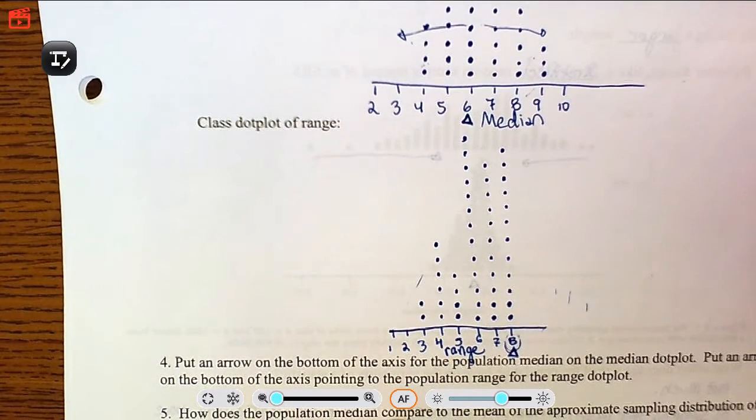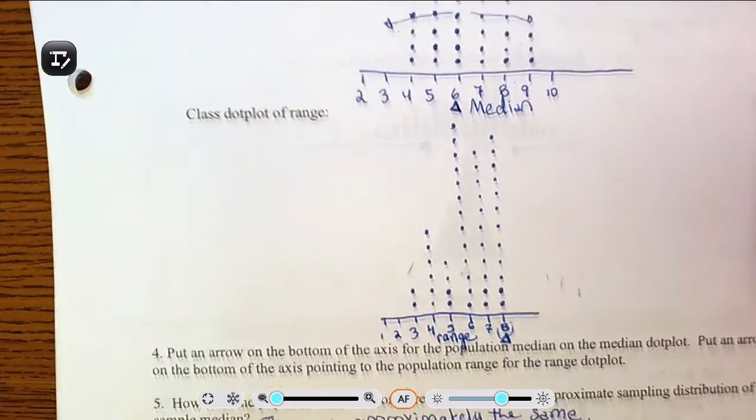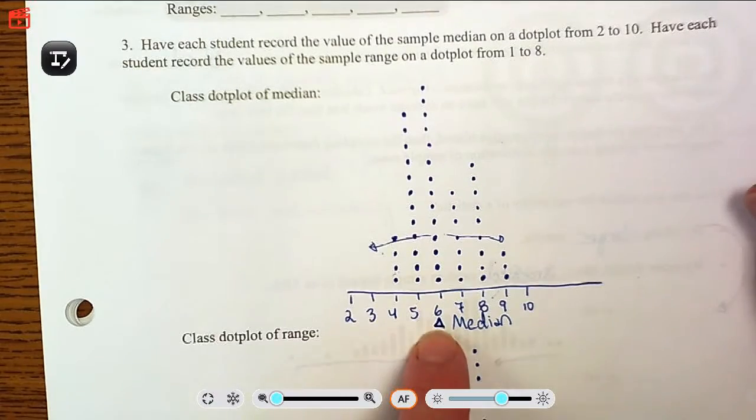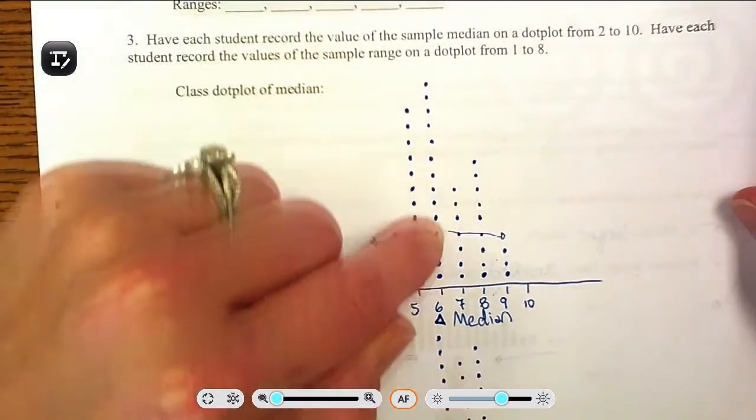How does the population median compare to the mean of the approximate sampling distribution of sample median? Okay, so what that means is that the mean of this distribution and the true median are approximately the same. Okay.